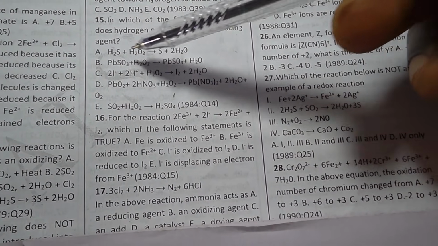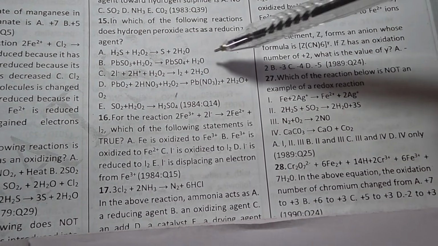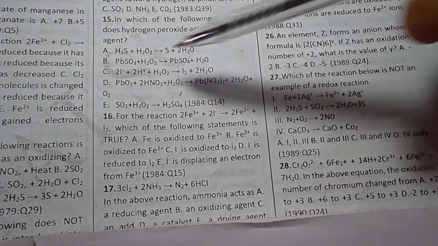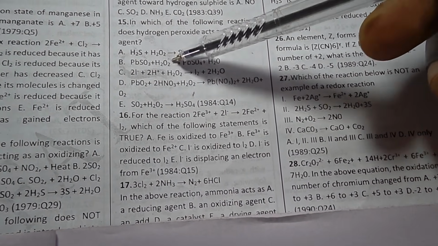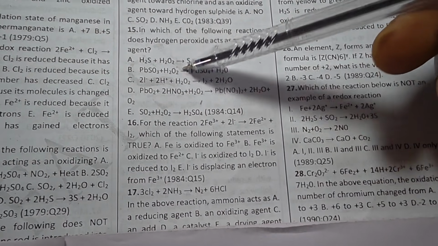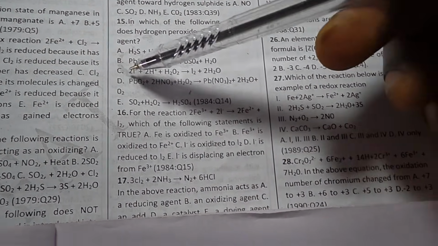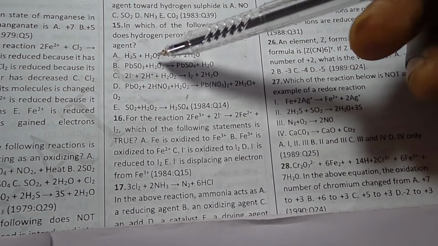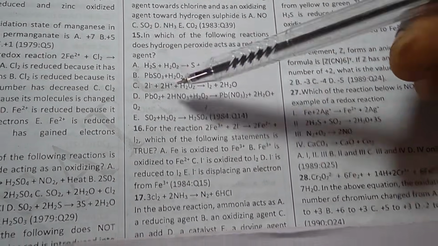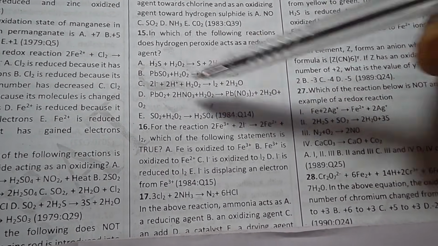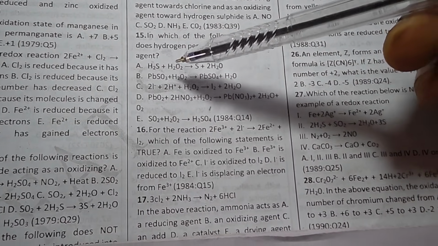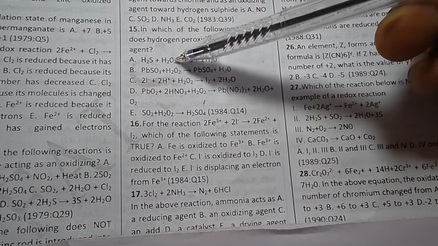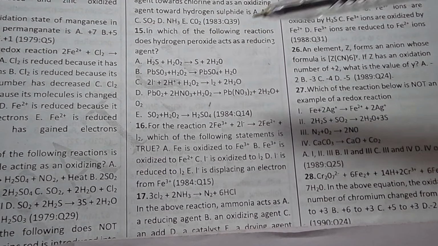Option B, -1 to -2. So -1 to -2, that's reduction. So that means it is still acting as oxidizing agent here, not reducing agent. Then C, that means if you note now too, that means SO2 and H2O2 can both act as what? Oxidizing and reducing agents. In this case H2O2 is acting as oxidizing agent. Here is also acting as oxidizing agent.